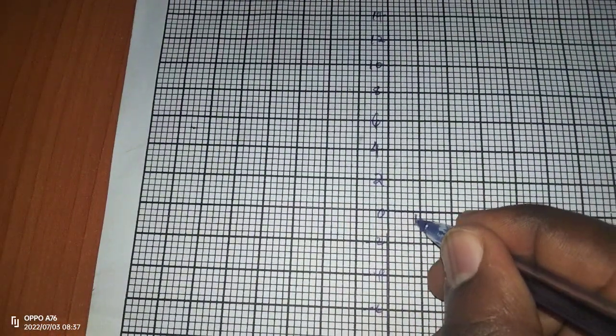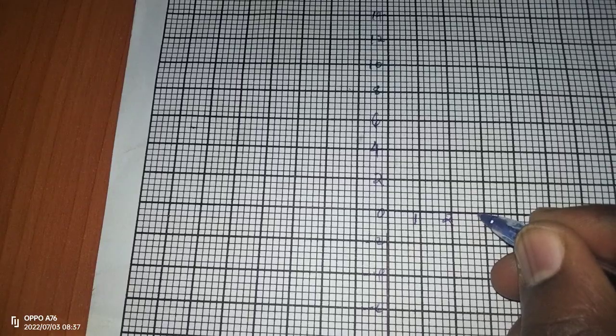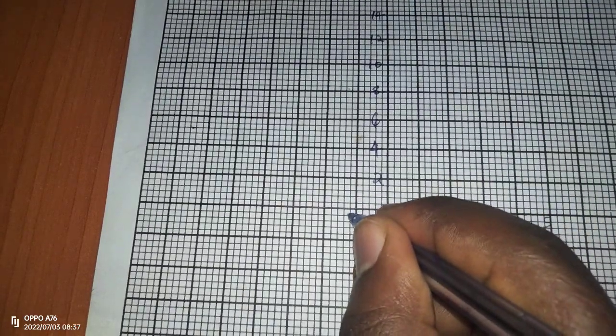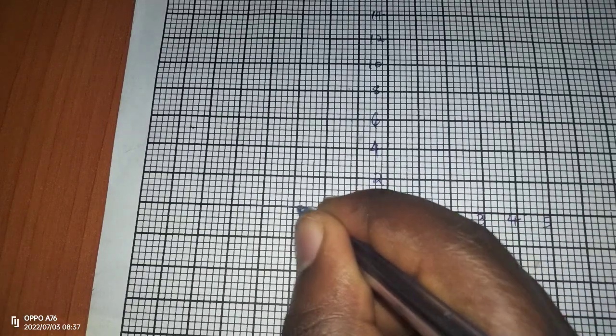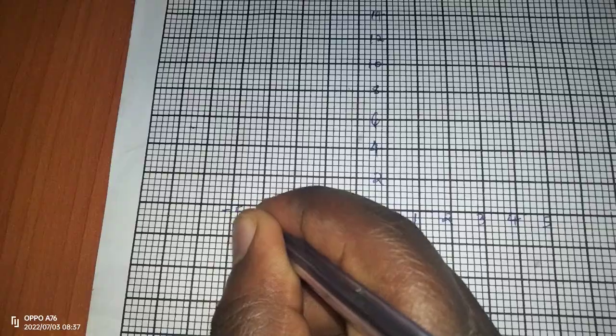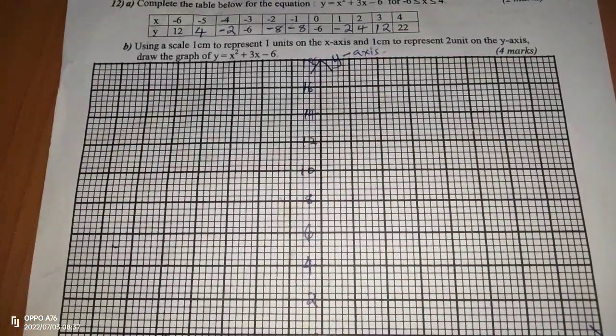Then we will have 1 unit for every small square on the x-axis: -1, -2, -3, -4, -5.